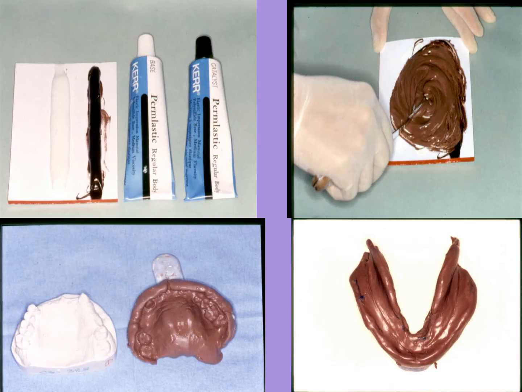As you see from this picture, we have two pastes. One is the base and the other one is the catalyst. When mixed together, we get the polysulfide.